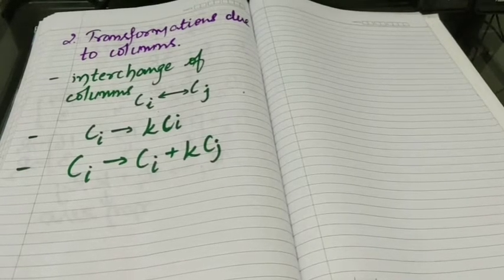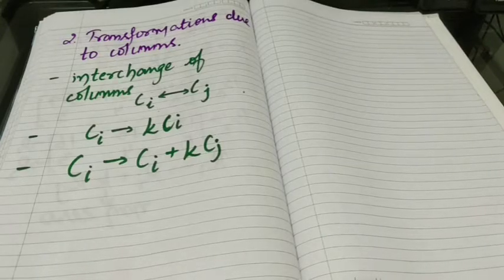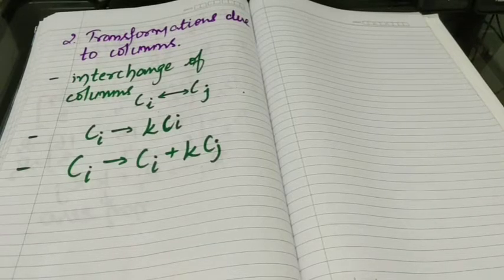And one thing more, we can find the inverse of a matrix if it exists by using either elementary row operations or elementary column operations, but not both simultaneously. Means in a question, either we have to use operations on rows or we have to use transformations on columns. We can't use them altogether.